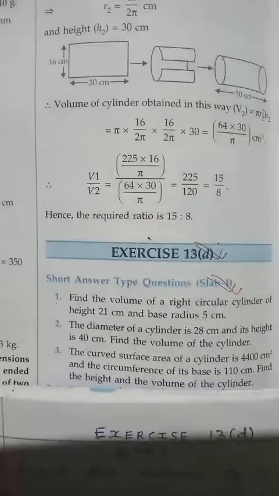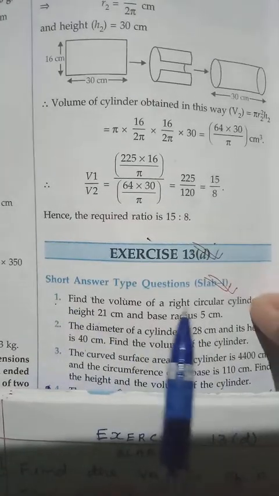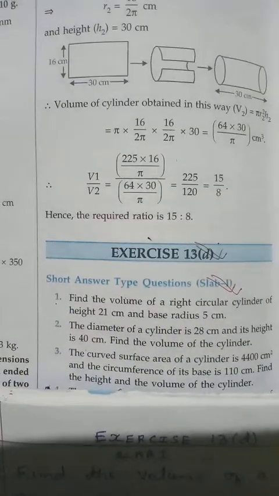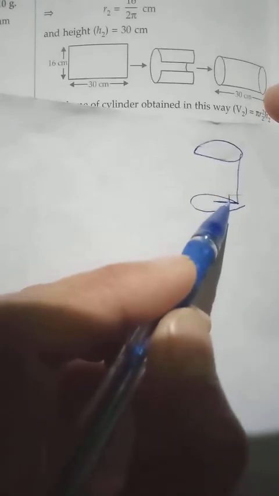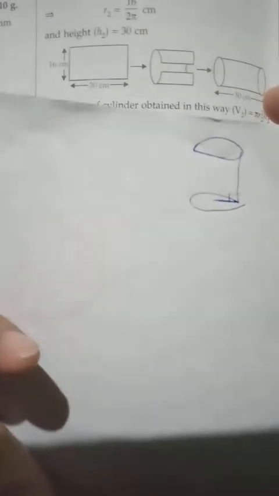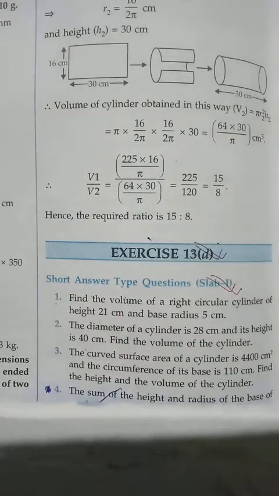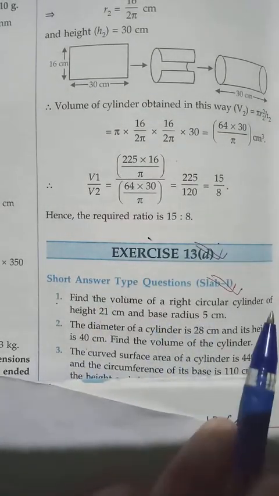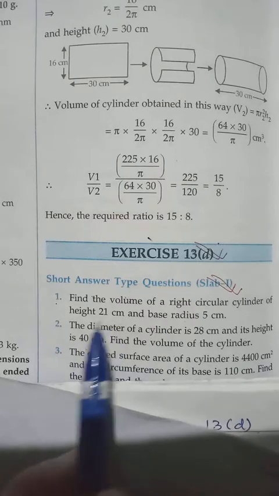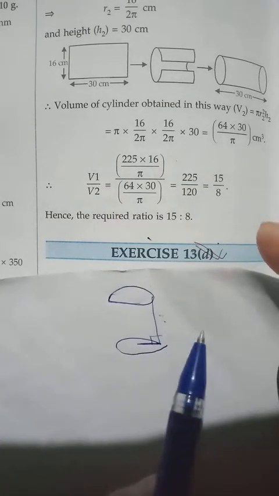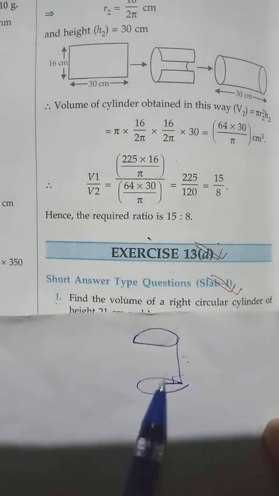Okay, next question, the same way. We have the right circular cylinder. So remember, if you have a cylinder where the height and radius make an angle of 90 degrees, that cylinder we call a right circular cylinder. So we have to find the volume of the right circular cylinder. Height is given to be 21 cm, and the radius is given to be 5 cm.